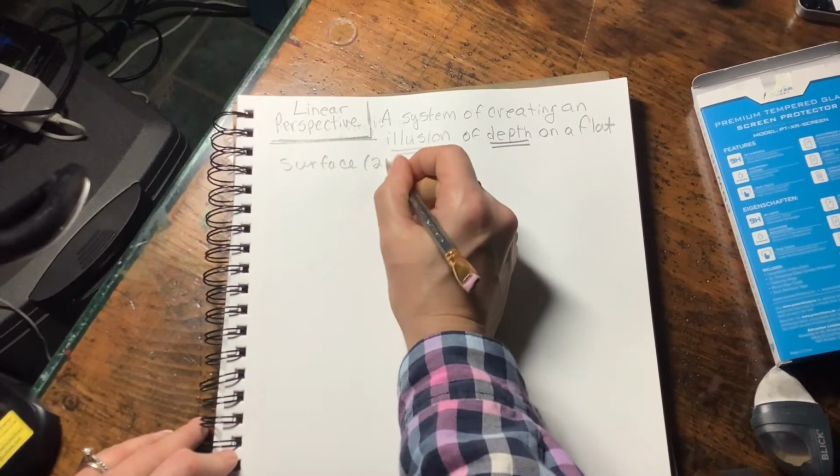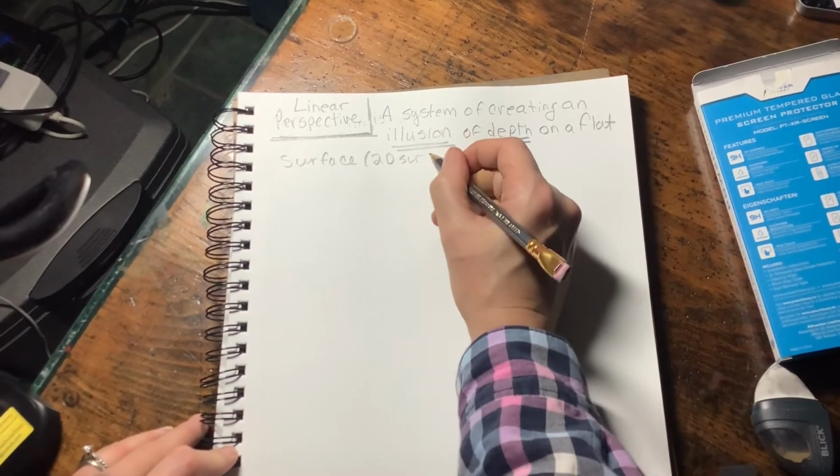So you could say like a 2D surface, like a flat piece of paper.